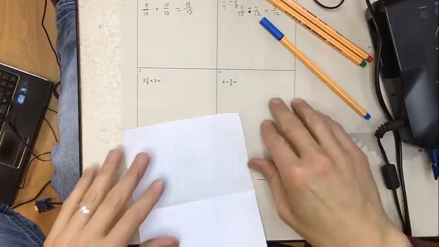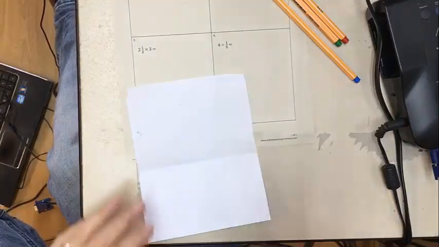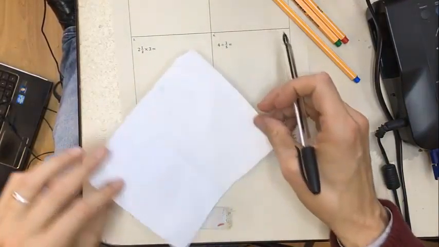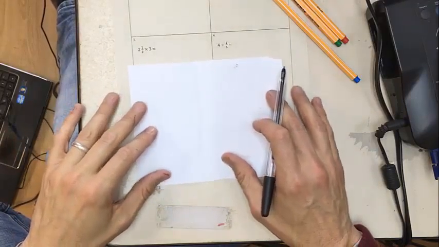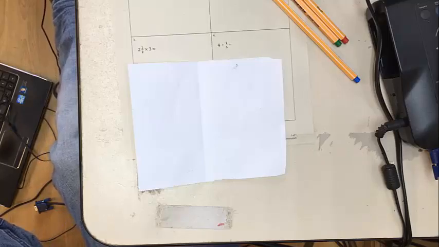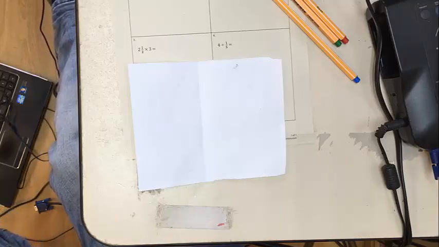Okay, so now we're going to look at question number 3, which is 2 1/2 times 3. I took another little piece of paper off of that bigger one I was using. Recycling, reusing, reducing, not recycling.